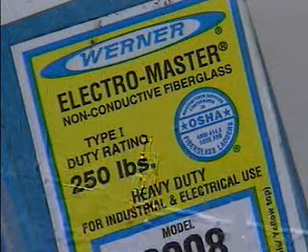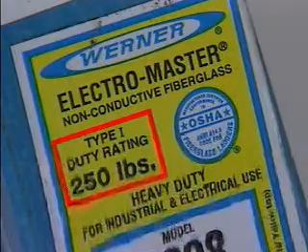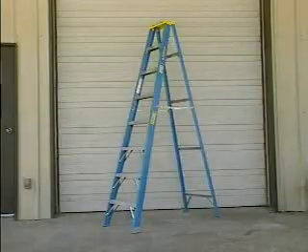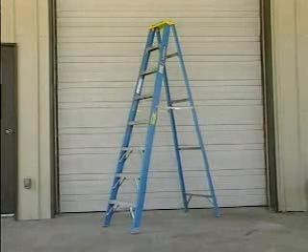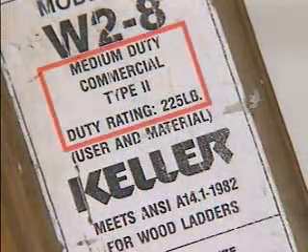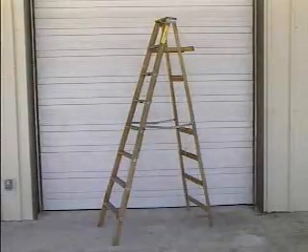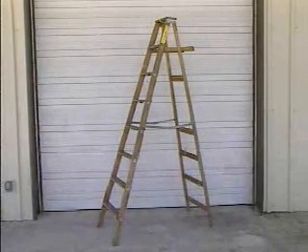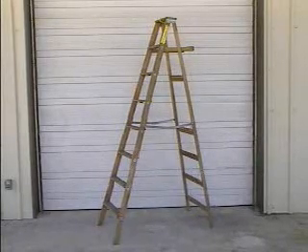The second category is Type 1. Type 1 ladders have a maximum load-bearing capacity of 250 pounds. Ladders in the Type 1 category are used in heavy-duty applications, similar to those for which Type 1A ladders are used. The third category is Type 2. Ladders in the Type 2 category have a maximum load-bearing capacity of 225 pounds. Type 2 ladders are medium-duty ladders commonly used in offices for light maintenance and in similar applications.